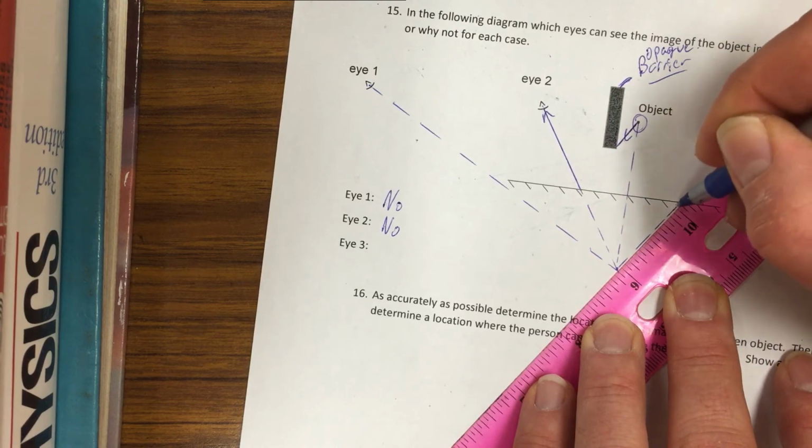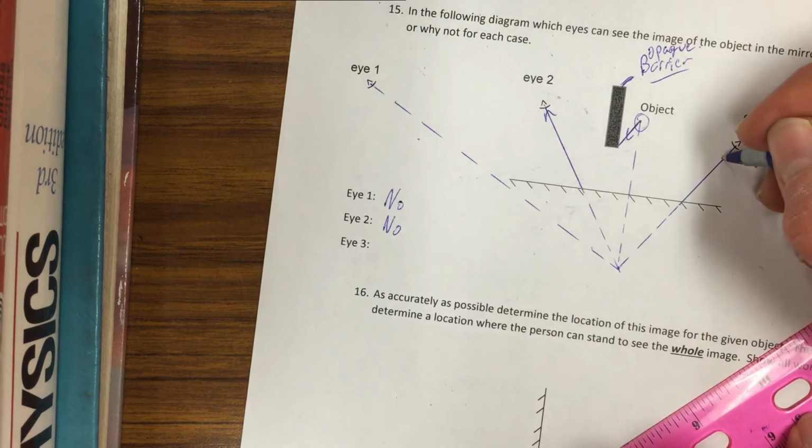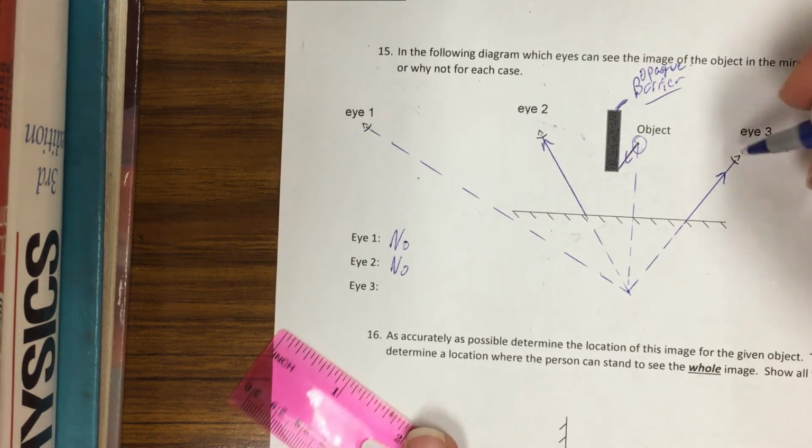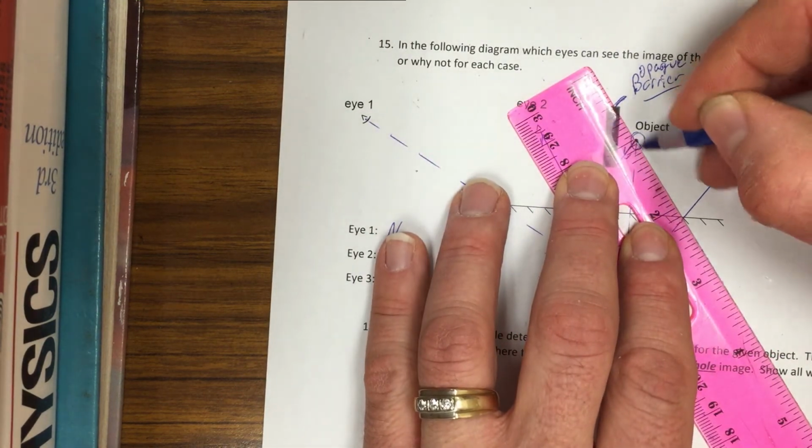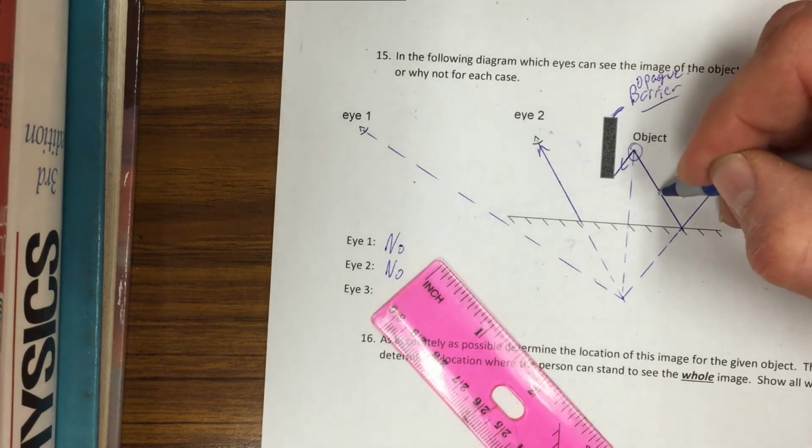So I get to draw that solid in front. I'm going to draw that light ray to the eye and go, ooh, I'm getting excited. Maybe this eye can see it. And I go from there to there, and I draw those two together, and voila, I have a full light path. So yay, number 3 can see it.